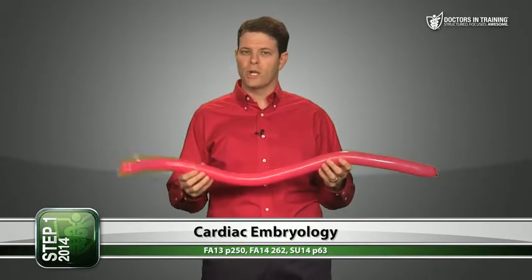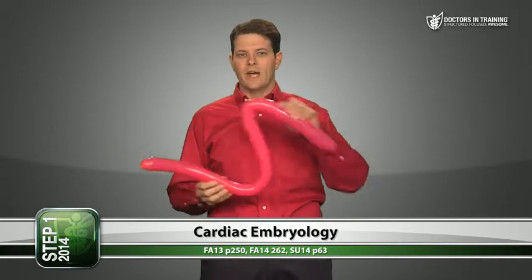So let's begin at the beginning. The heart starts out as a simple tube. It's just an enlarged portion of a blood vessel, a long tube. And then this tube starts folding up on itself, kind of like a balloon animal. So the first thing that happens in order to convert this tube into a 4-chambered heart is to fold the tube into an S shape.